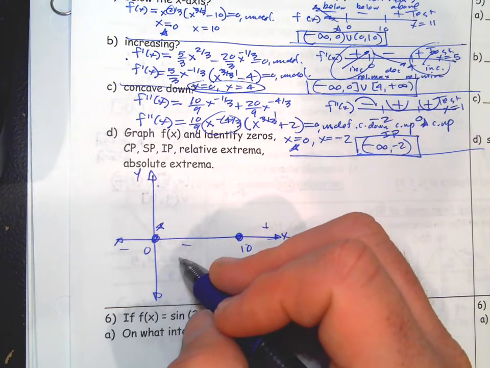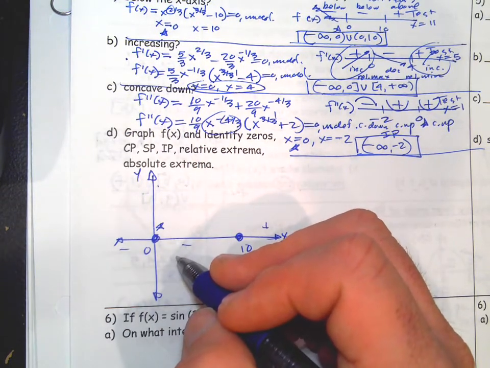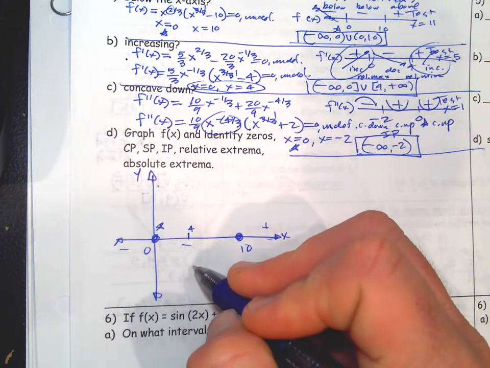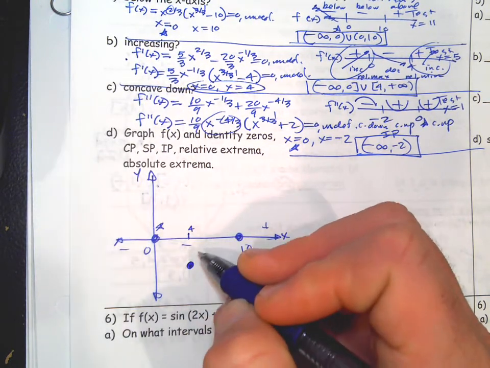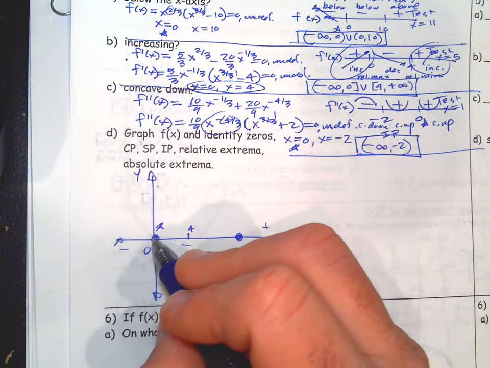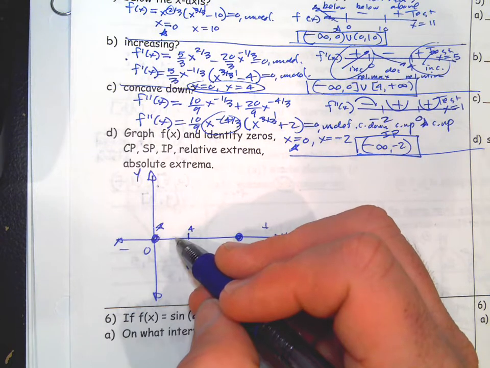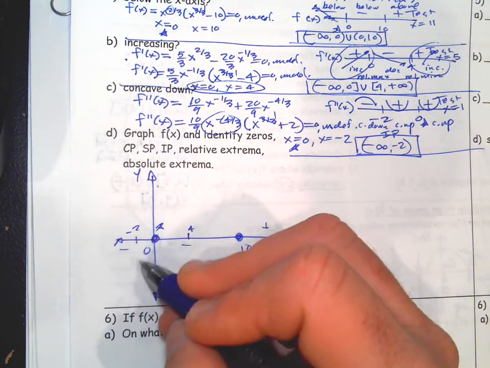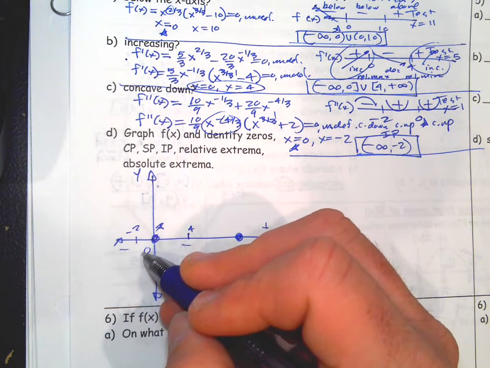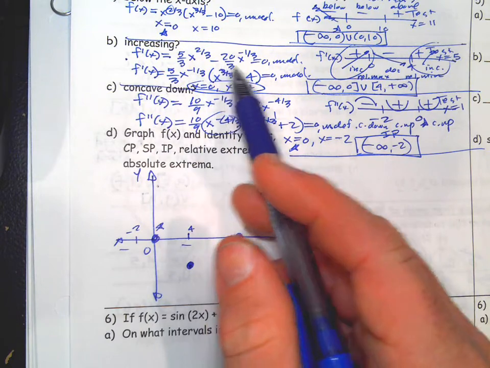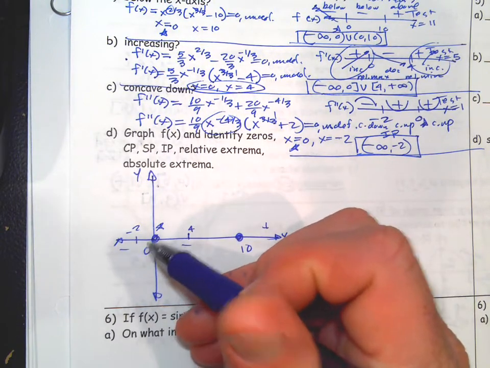Now we get a relative min at 4, so it's going to be a low point. And then this is a relative max, that's a high point. And then concavity changes at negative 2 and 0. So I think the graph is, well, the derivative is actually undefined at 0, so it's like a cusp.